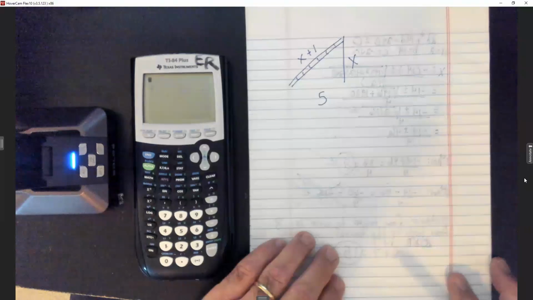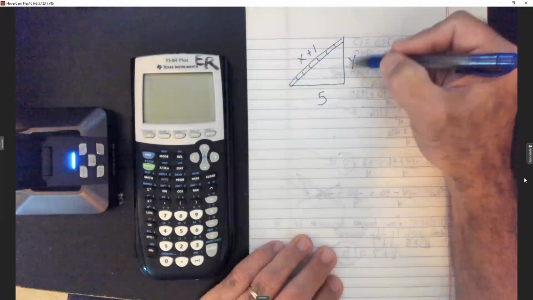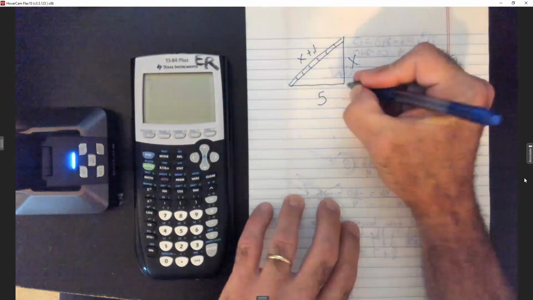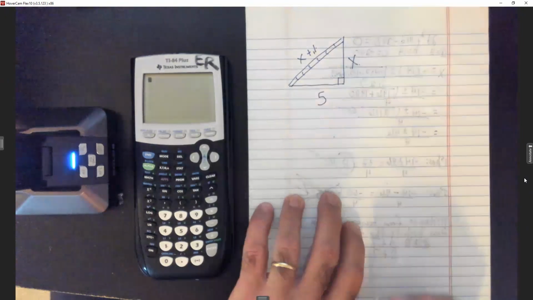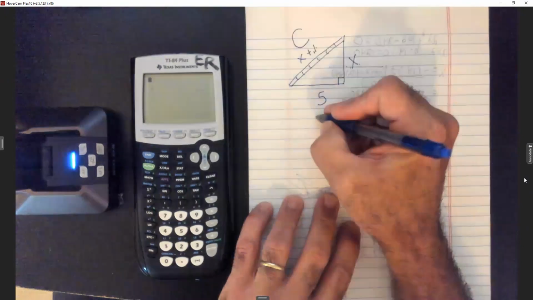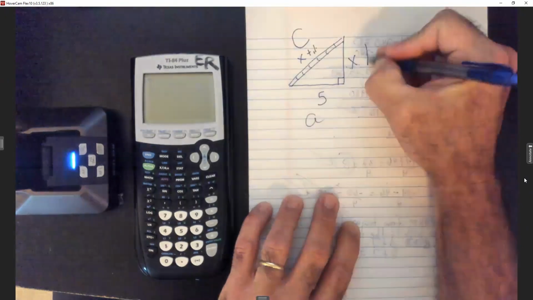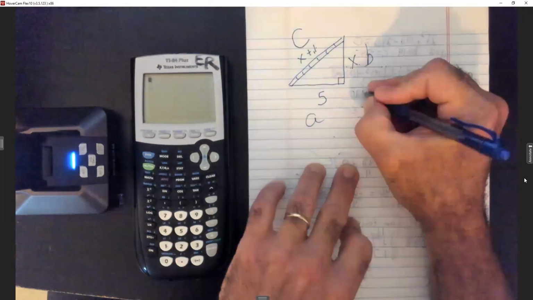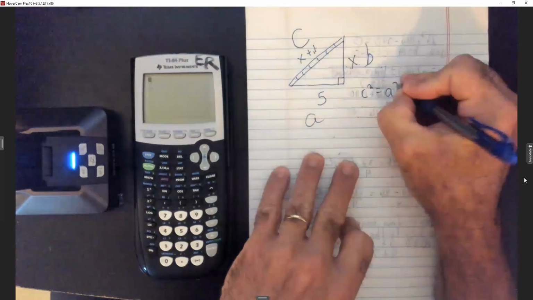All right, so here's what I got. The ladder was 5 feet from the wall here. The height of the ladder on the wall and the ladder were consecutive integers, so x plus 1. Once again, this is a right triangle, and the longest side is my C, so I'm going to make this one A and that one B. So once again, we're going to do C squared equals A squared plus B squared.